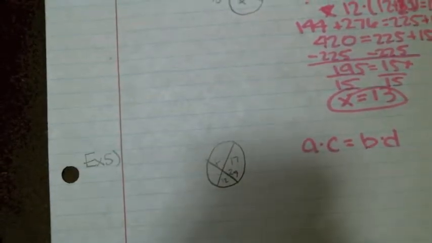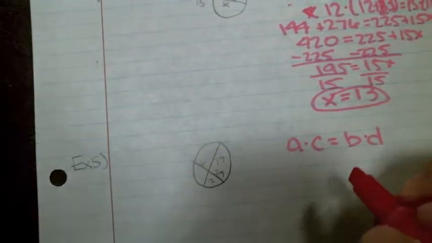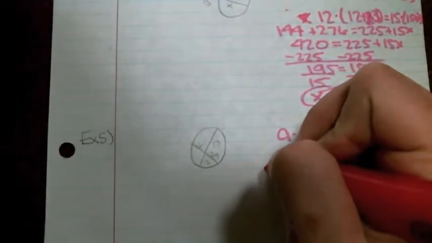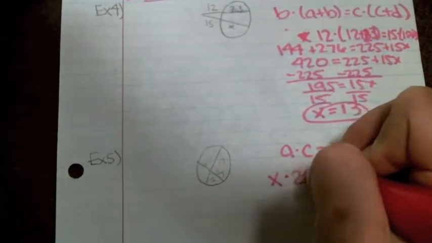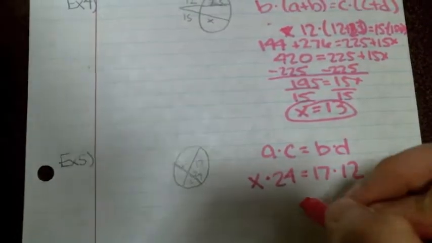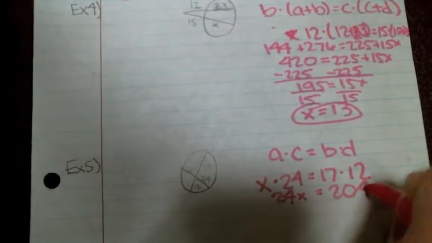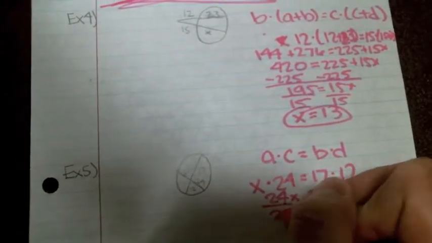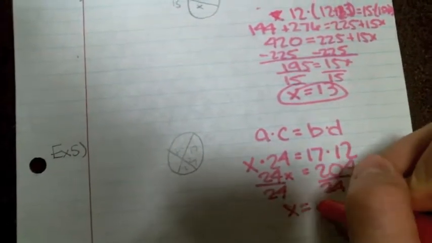So now we are on example 5, and the numbers that we have are x, 24, 12, and 17. So we're going to be using the formula a times c equals b times d. So it would be x times 24 equals 17 times 12. And then we would simplify that to 24x equals 204. Then we would divide both sides by 24, and we would end with x equal 8.5.